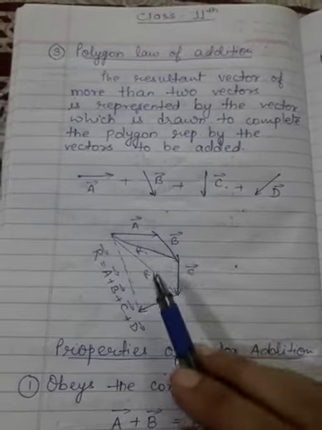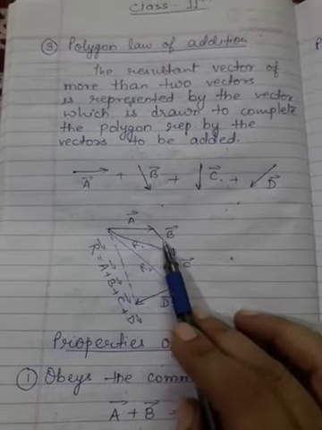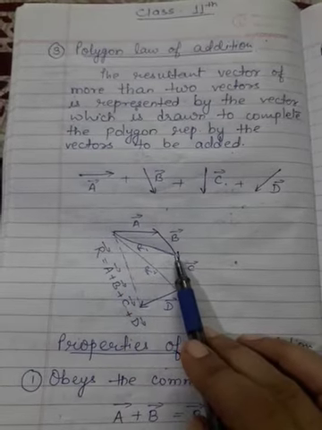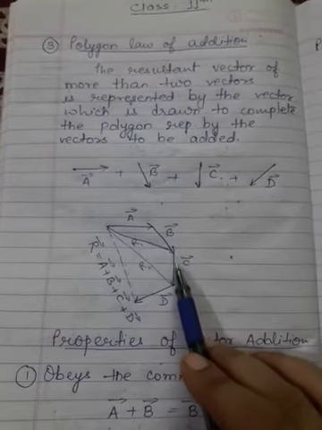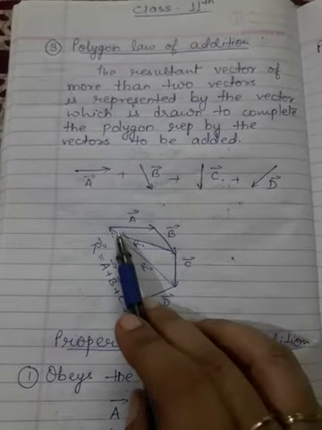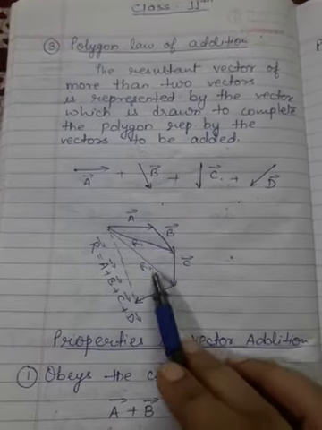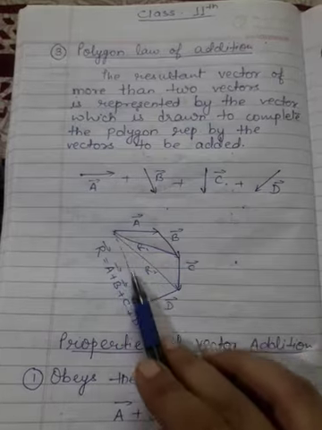Even it can be found with the triangular law. Suppose we have vector A and vector B. We can get the resultant by the triangular law, that is the third side of the triangle. Now this R1 is added with vector C, and hence you get the second resultant R2. Then R2 is added with vector D, and you get the final resultant.